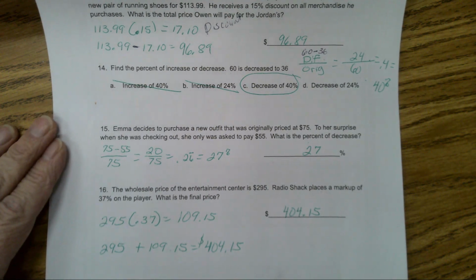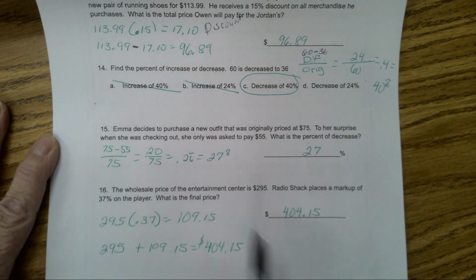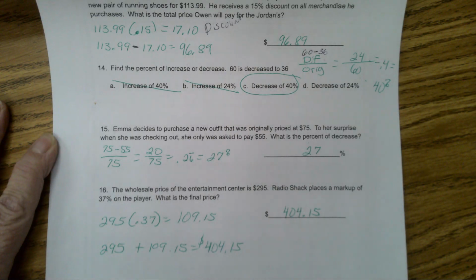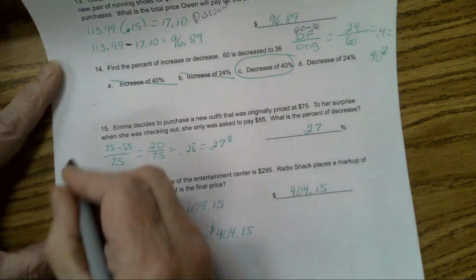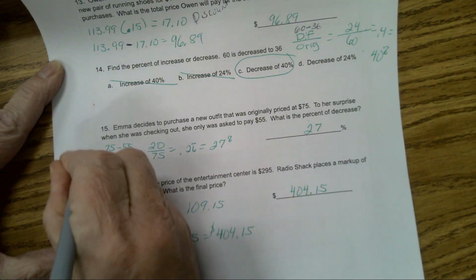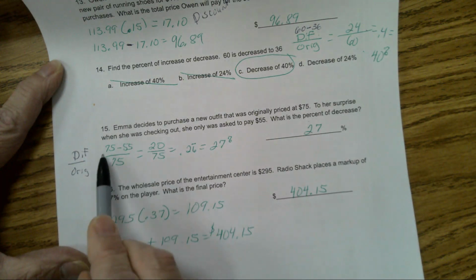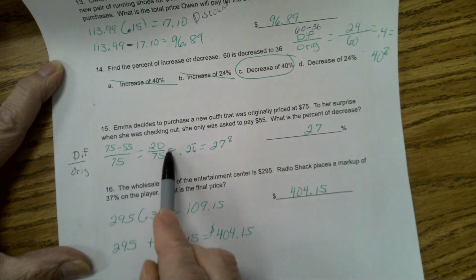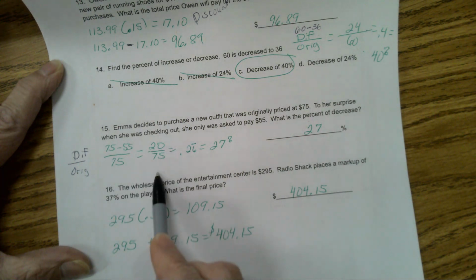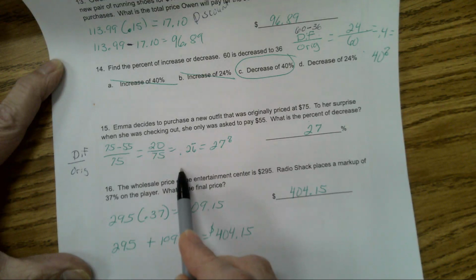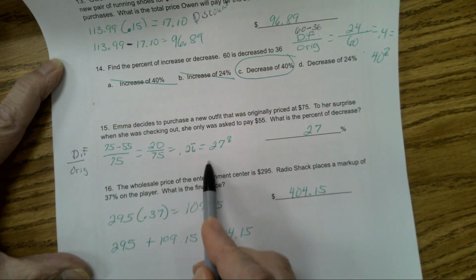Number 15. Emma decides to purchase a new outfit that was originally priced at $75. To her surprise, when she was checking out, she was only asked to pay $55. What is the percent of decrease? Once again, difference over original. So 75 minus 55 is 20, over 75 equals 0.26 repeating. Well, we'll round that to 27%.